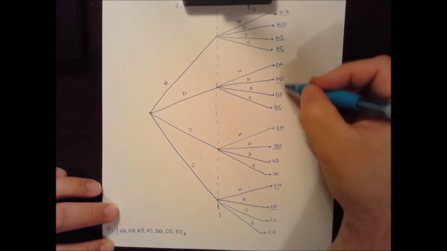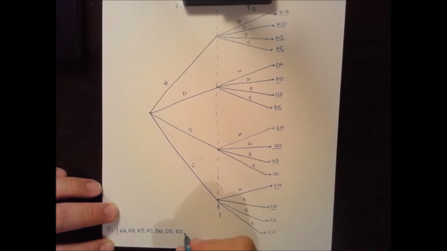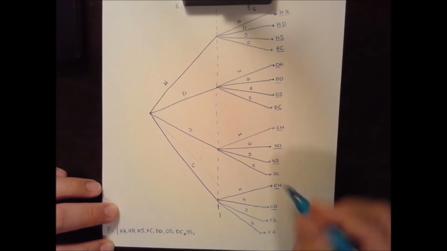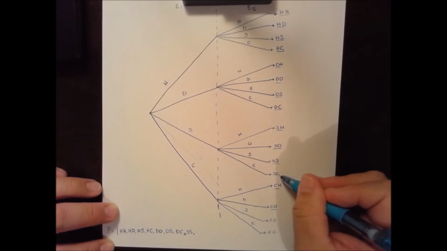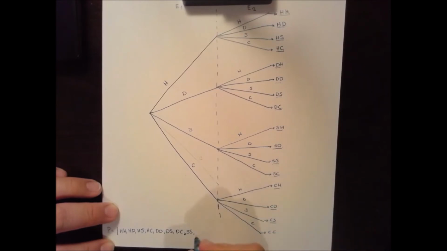DC, okay, got it. SS, are we going to have another SS? No, SS is the other one. SC, do we have another one? Yes, SC and CS are going to be the same one. And finally, CC.